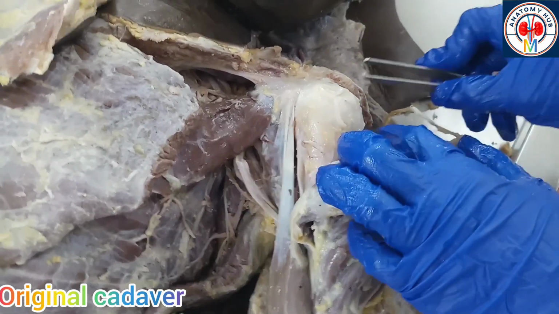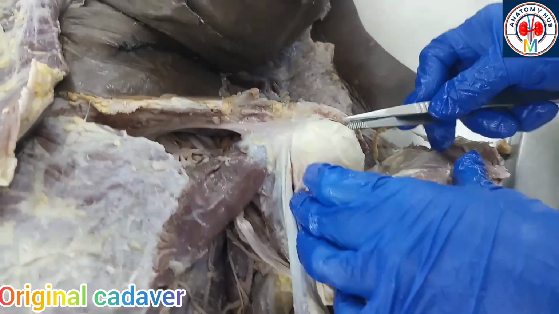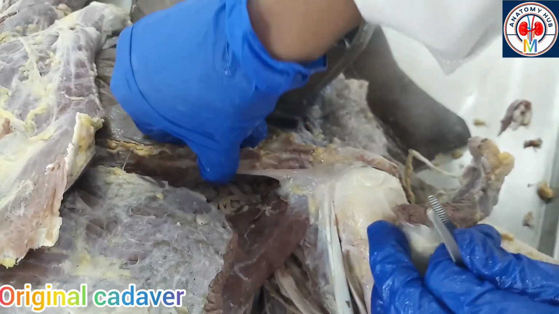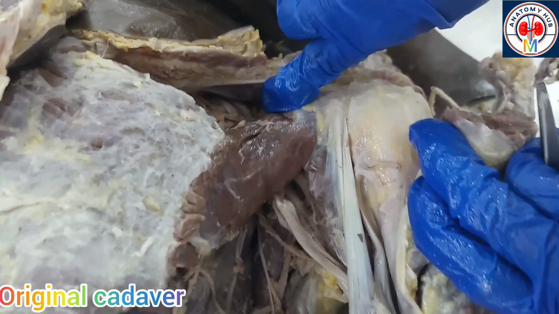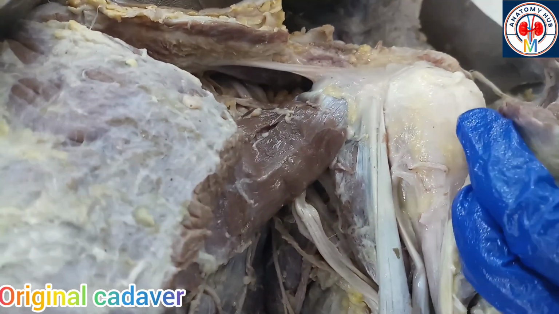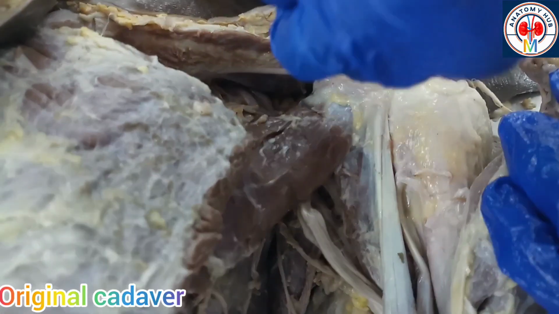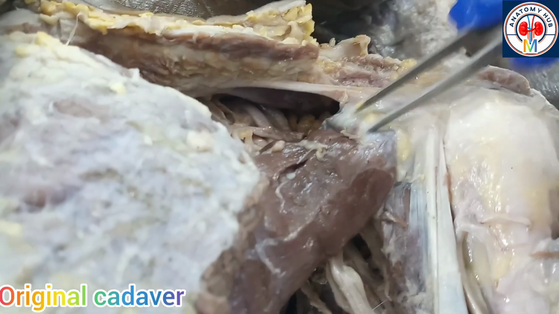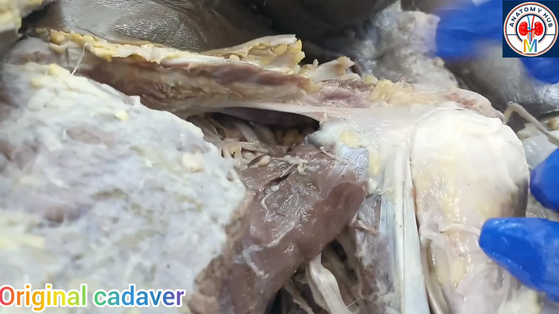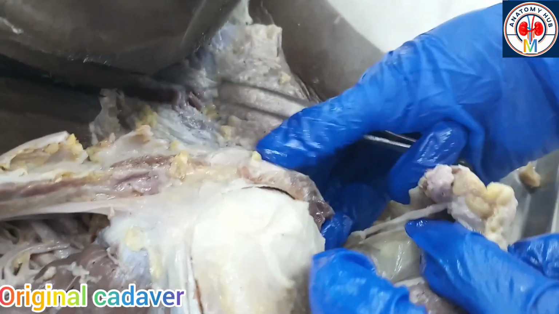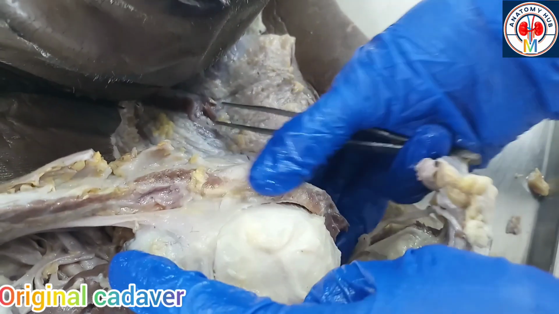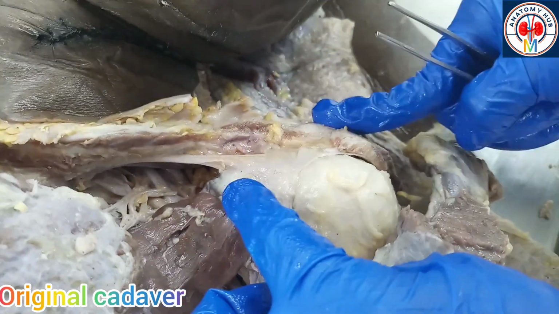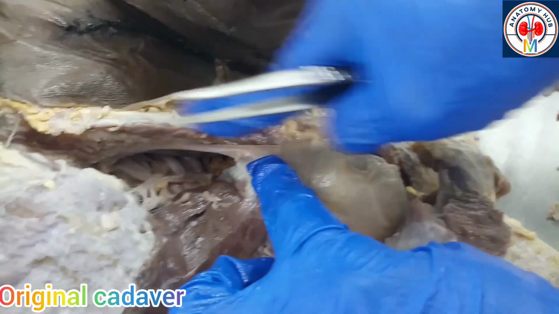There are important ligaments. If you see here, this is the clavicle, and below the clavicle you can also see the subclavius muscle. This is the clavicle, and this is the acromion process of the scapula, and this is the coracoid process of the scapula.